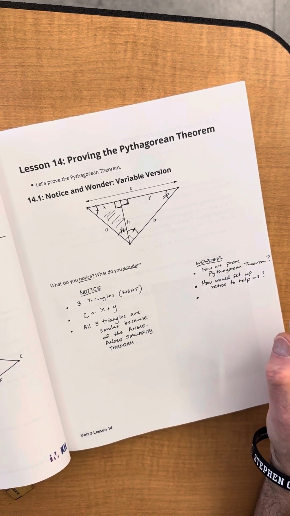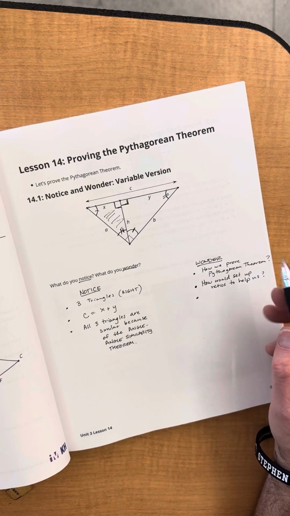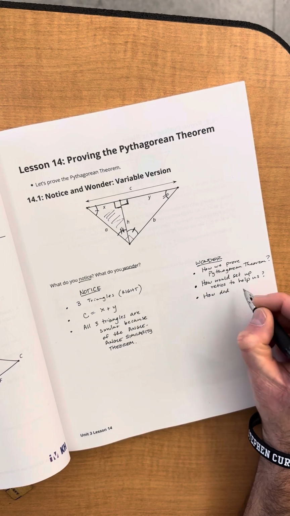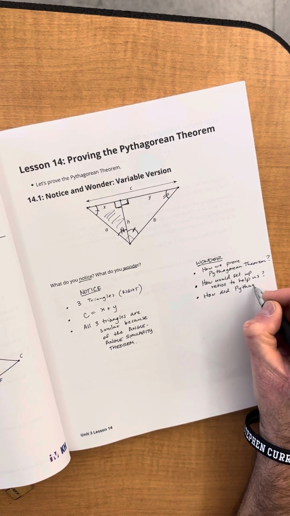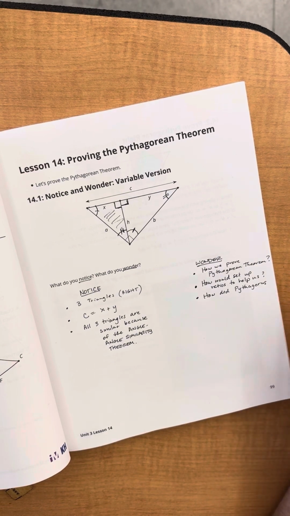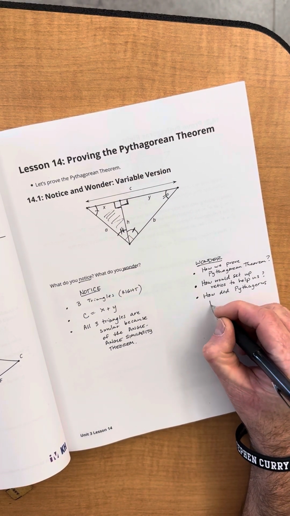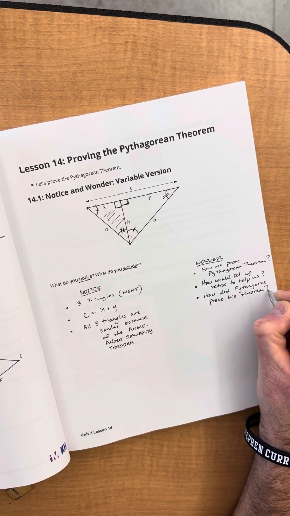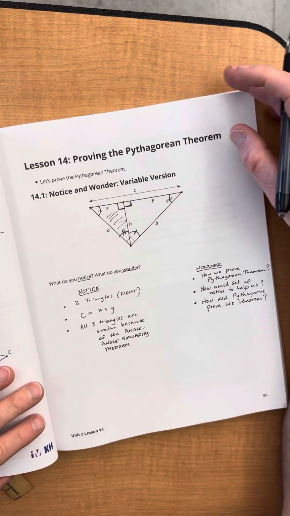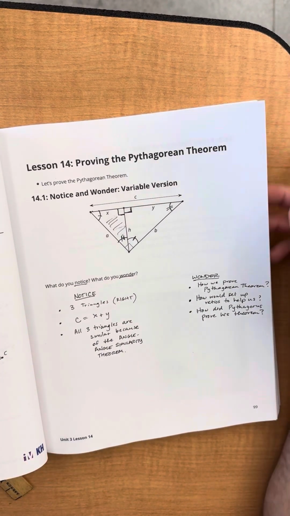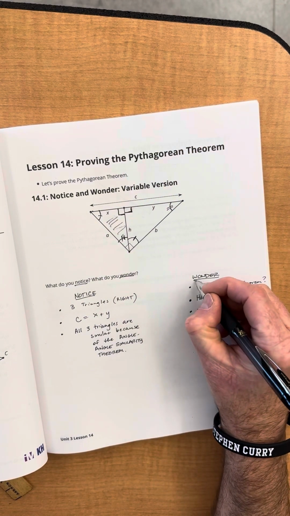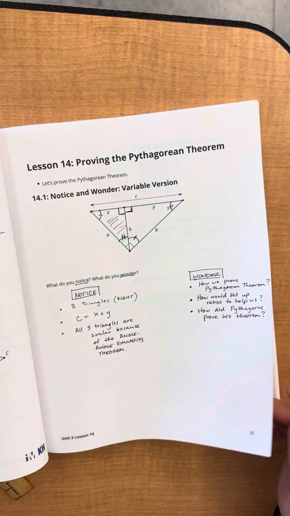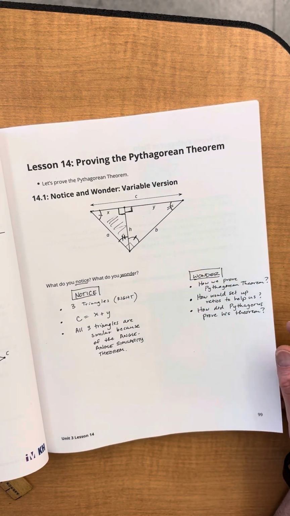And then, assuming I don't know how to prove the Pythagorean theorem, I wonder how did Pythagoras, I've heard of that guy, how did Pythagoras prove his theorem? Because it's the Pythagorean theorem, so how did Pythagoras prove it? That's what I wonder. All right, so that's the first one, notice and wonder. Your noticings and wonderings don't have to be my exact ones, but anyway, that's what I'm going with.